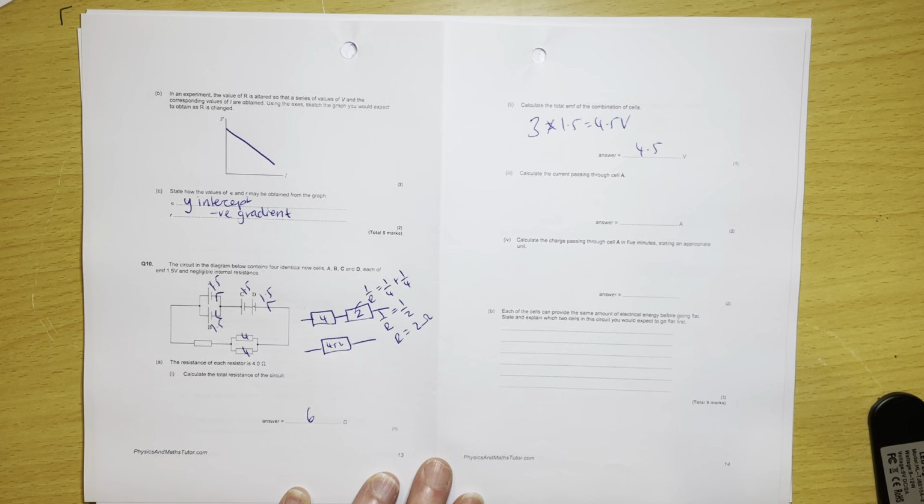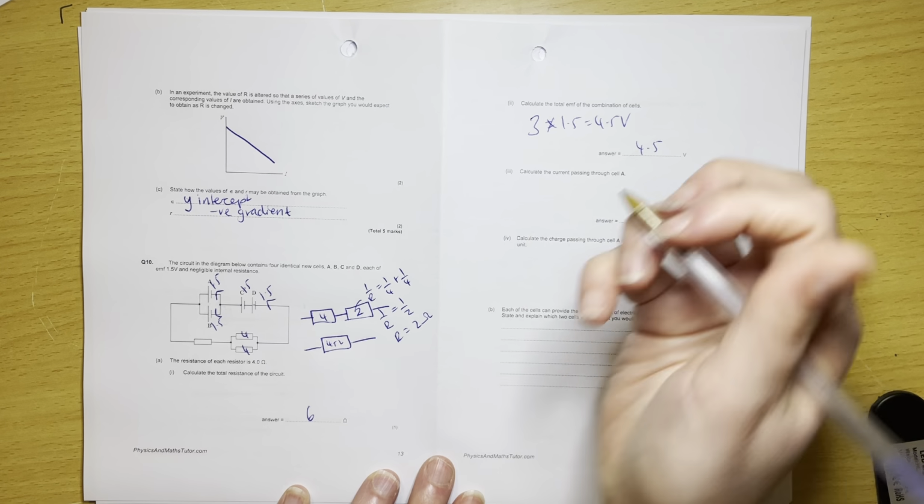Calculate the current passing through cell A. Okay, so cell A, we're going to do V equals IR.